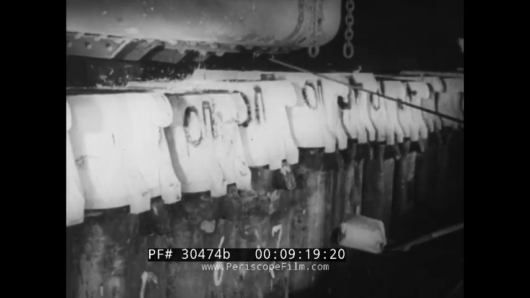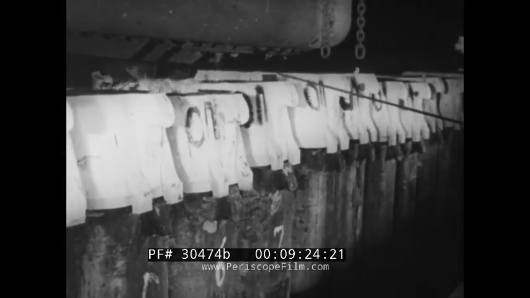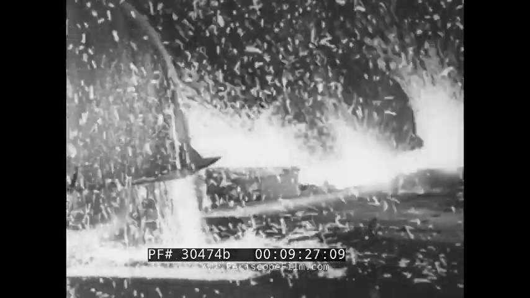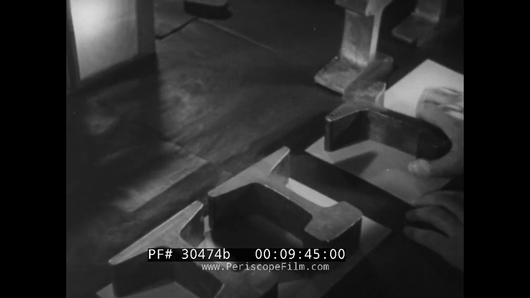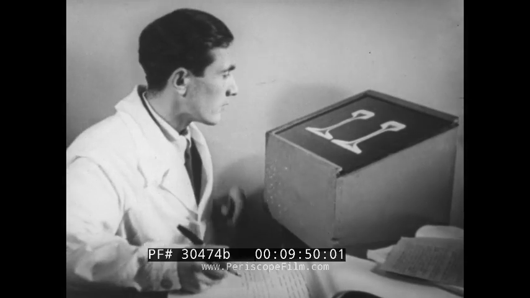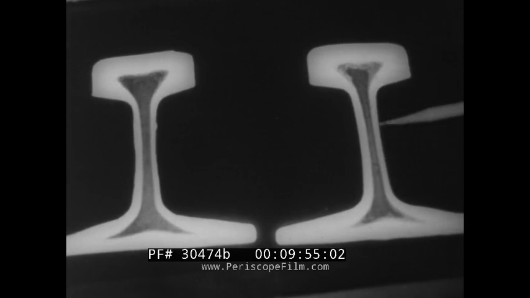Then the black is placed in the mold. After the rolling process, samples of the rail are taken for testing. When the samples cool, they are placed on sensitive film. The radiation darkens the film, and we can see how the black is distributed in the metal. Here are samples of the metal rolled from the top part of the ingot. You see they contain much black.